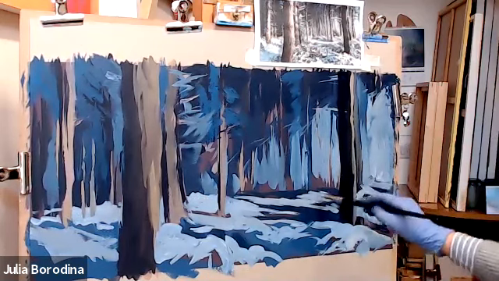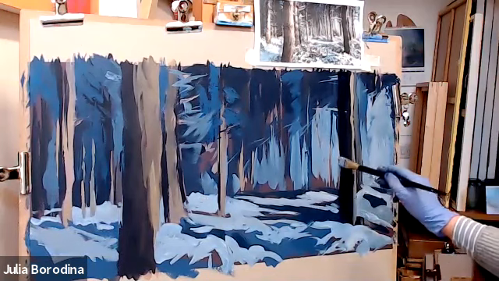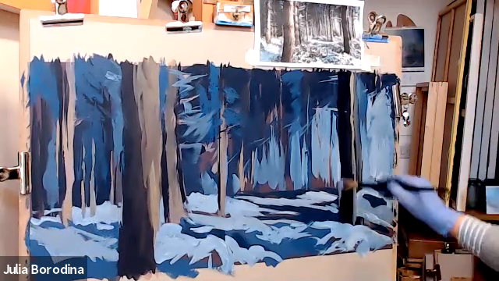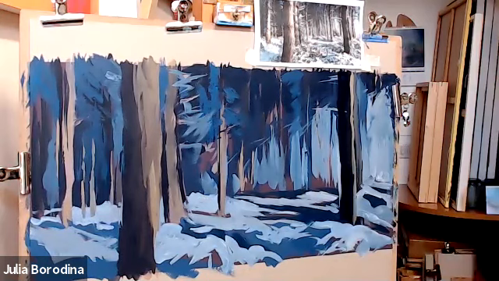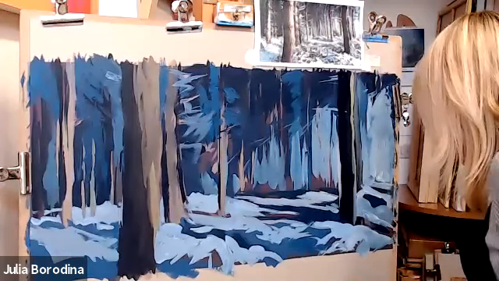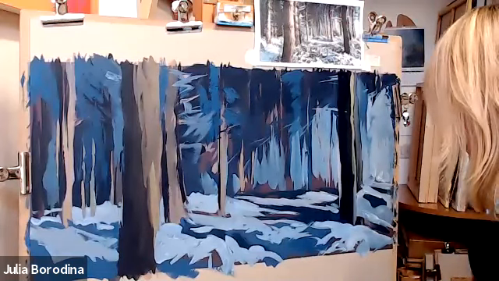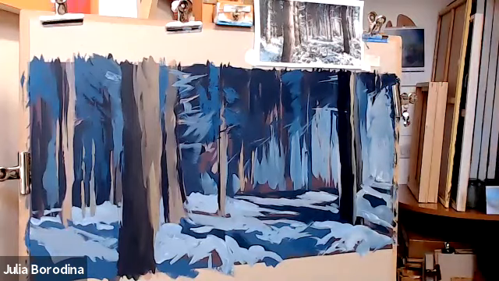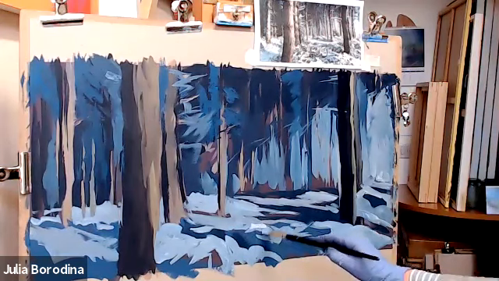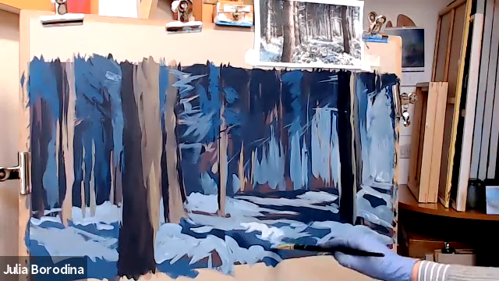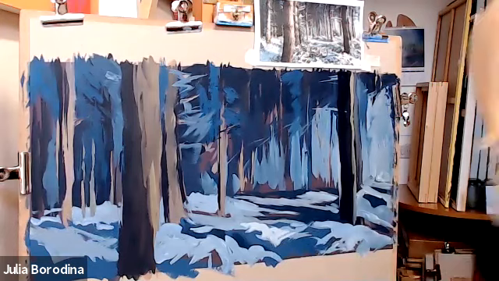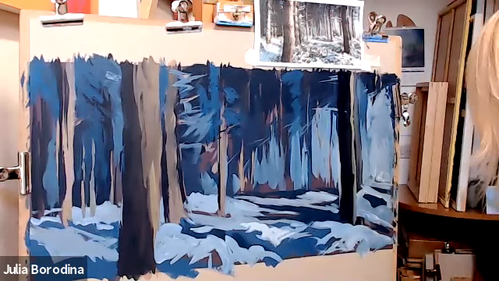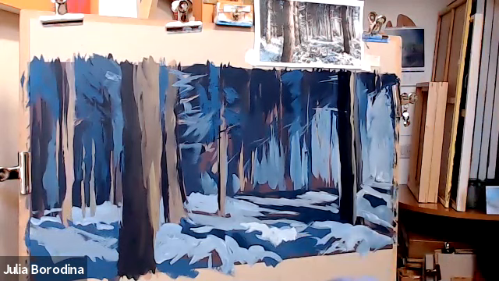Right, let's have a look how the snow is going to start connecting to some of the highlights in the background. And which area is going to be having more focus or having more light. Okay, so this is definitely going to be super nice and strong light. Let's just put a couple of those accents of extra light as a reminder.